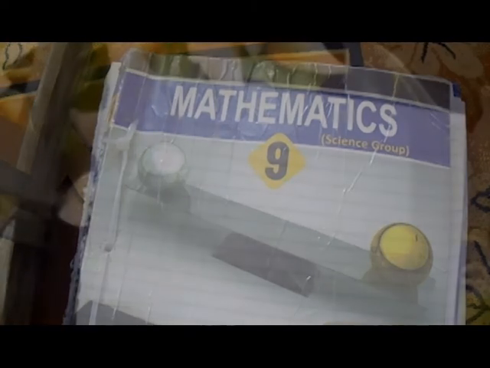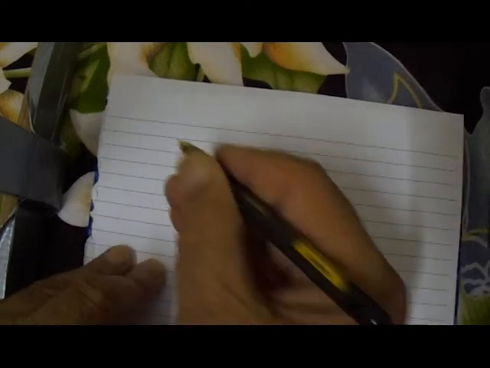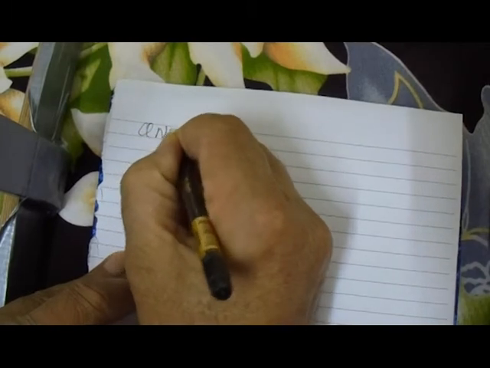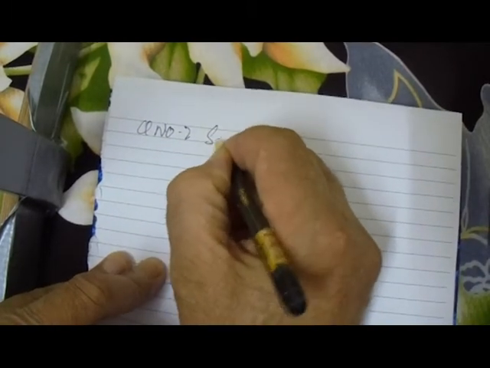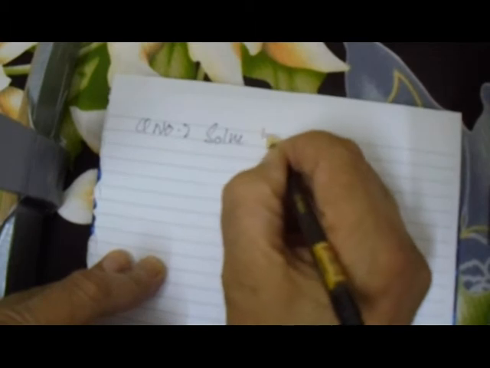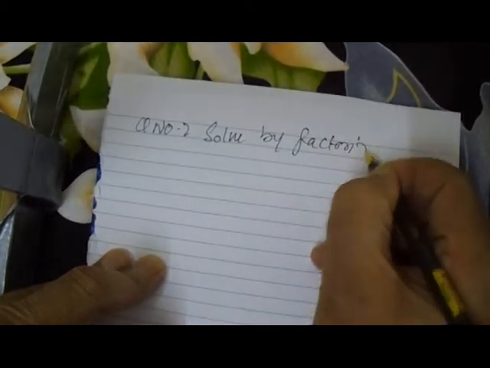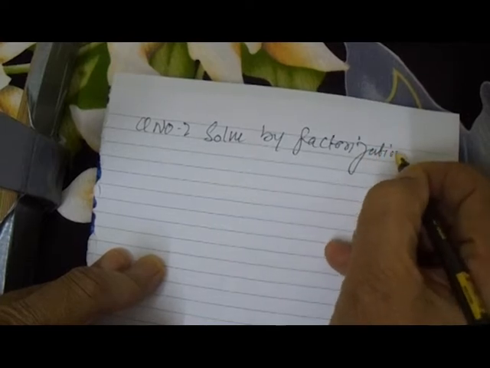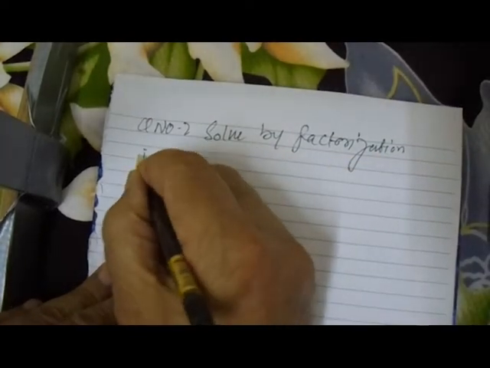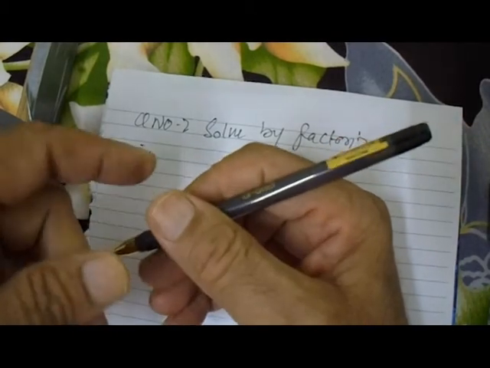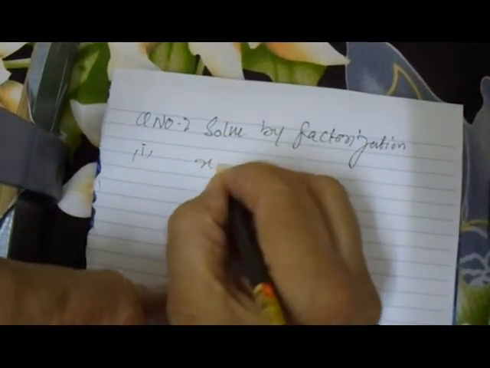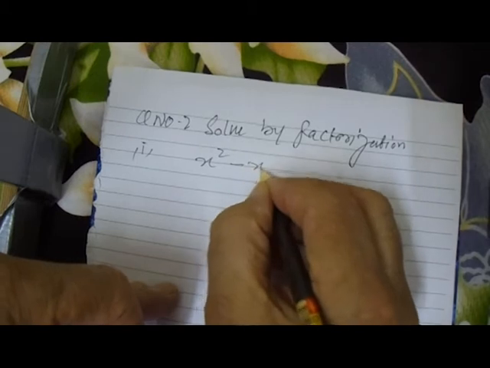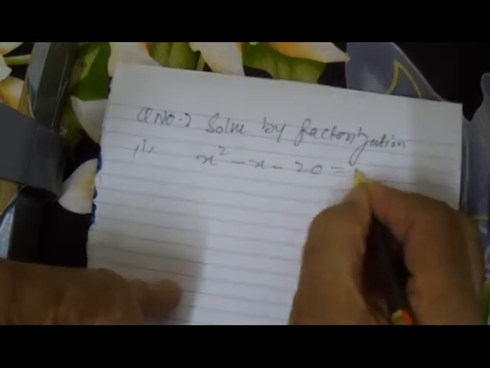We start question number 2 of exercise 1.1, solve by factorization. Question number 2, solve by factorization. Now the first part of this question is x square minus x minus 20 is equal to 0.